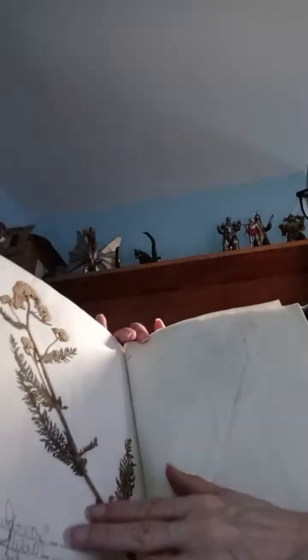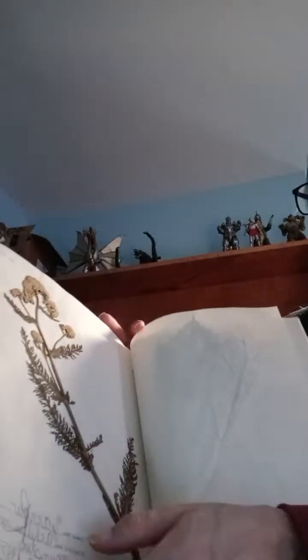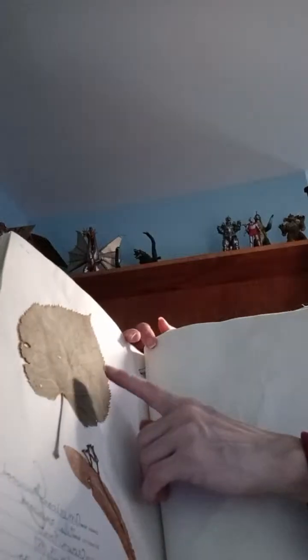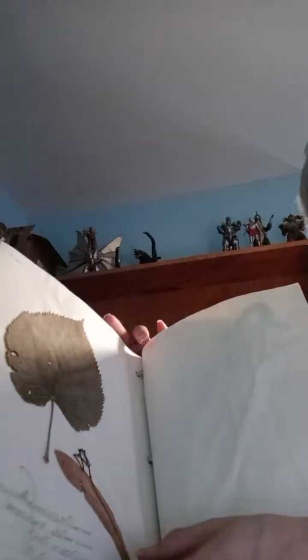This is yarrow. Yarrow is a good medicinal. It's a good tea for medicinal value. This is American basswood. And if I remember right, it's edible. This is American bladdernut, something you don't see every day.